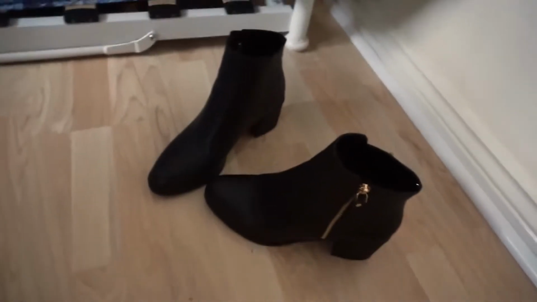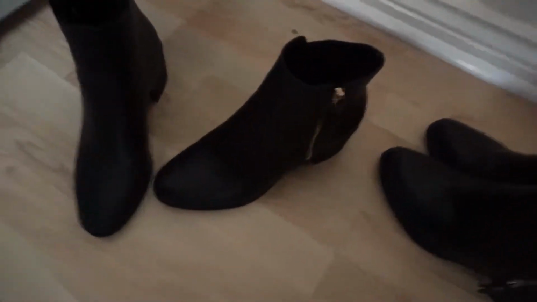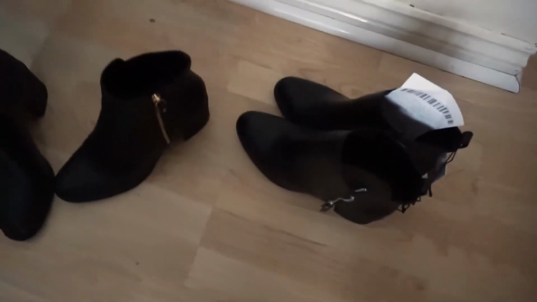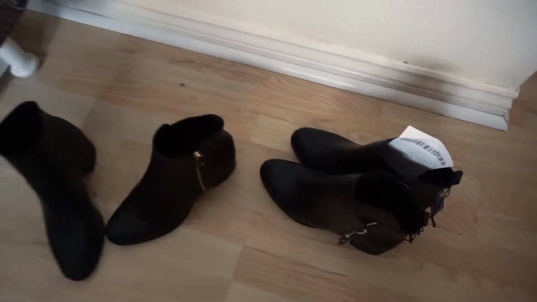Where are they? These boots here, and can you imagine, I literally bought the exact same boots. Can you imagine, they're the same? Why did I do that? But obviously I put the receipt in there so I can return them, because ain't nobody trying to waste money like that.